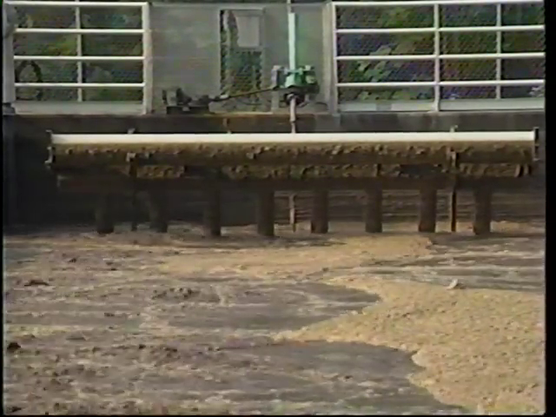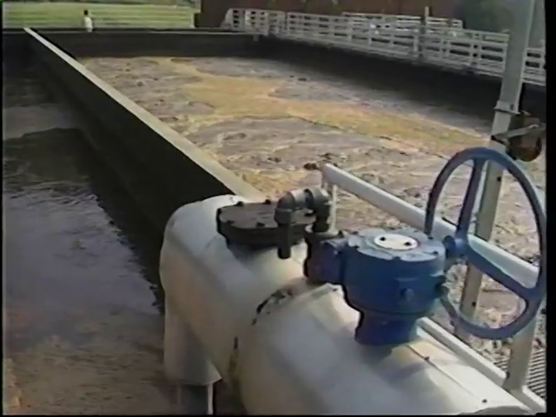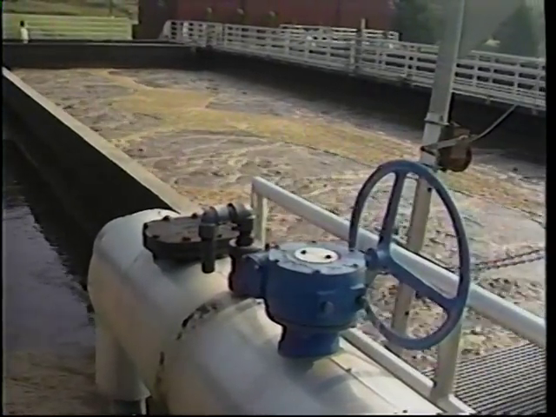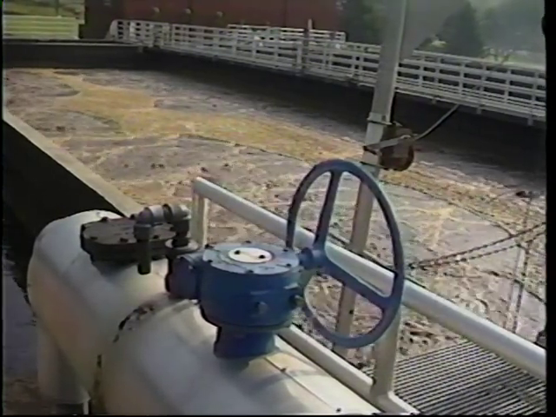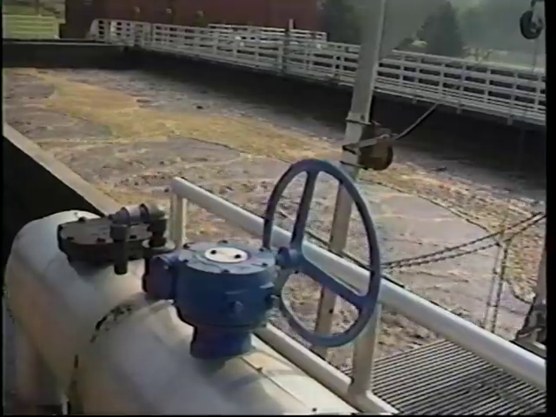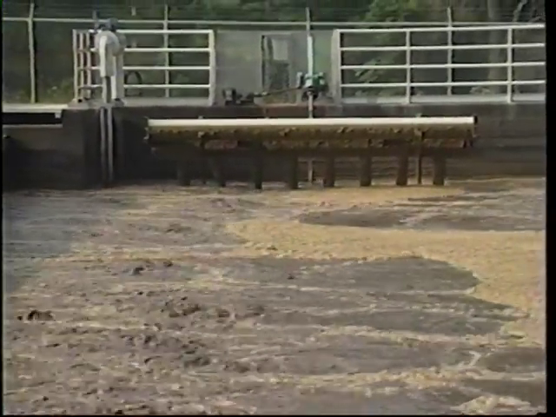The filling mode, where the raw wastewater enters the aeration tank. In this mode, the contents of the tank may be mixed and aerated as well. The mixing and aeration mode, when the tank is full and the microorganisms feed on the pollutants in the water. In this mode, no wastewater is entering or exiting the aeration tank.